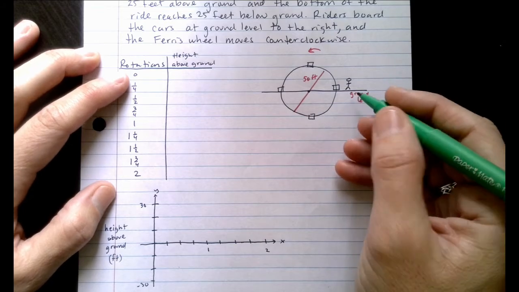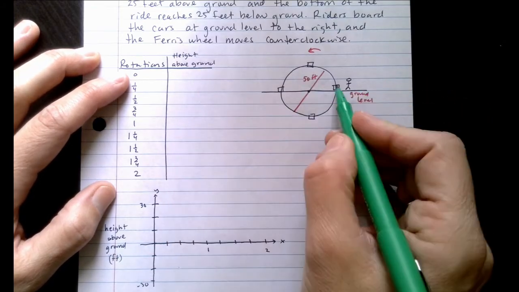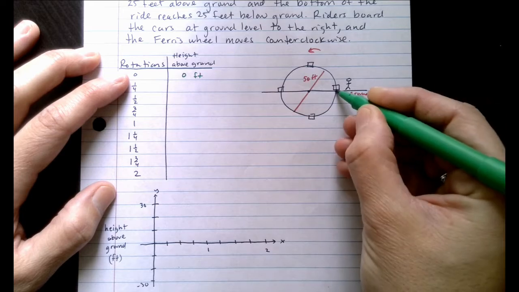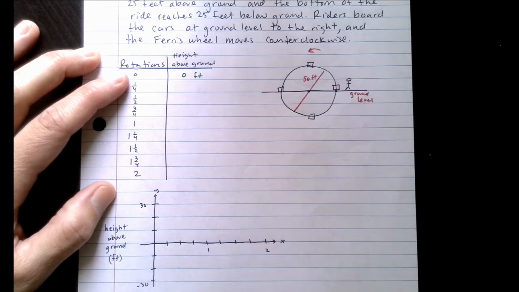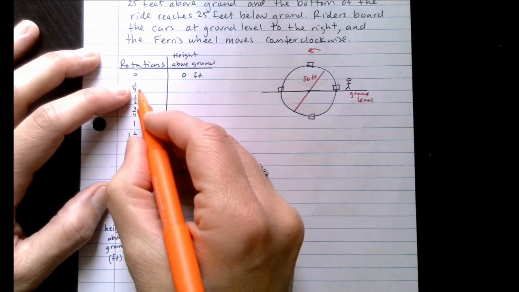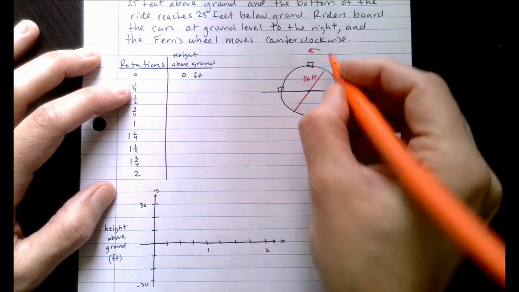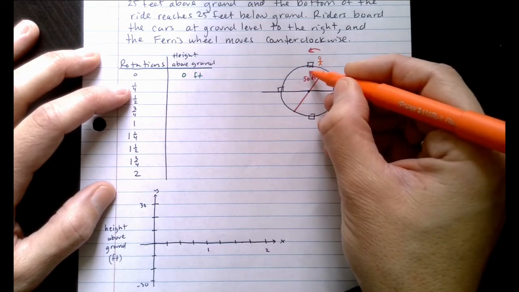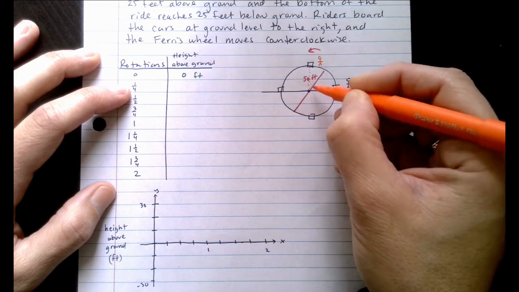At 0 rotations, how high is our rider above the ground? Well, it's 0, right? They're at the ground level there. They're not doing anything. Okay. Now, if they go 1/4 of the rotation, now the rider is up here. Well, how tall is that? Well, that's half the diameter, which is 25 feet.